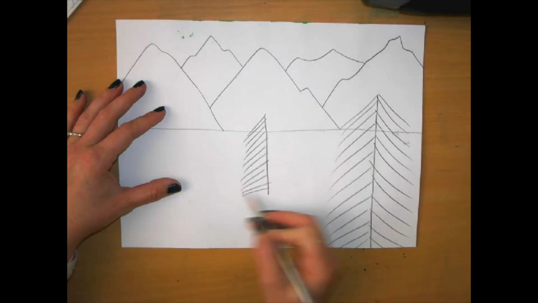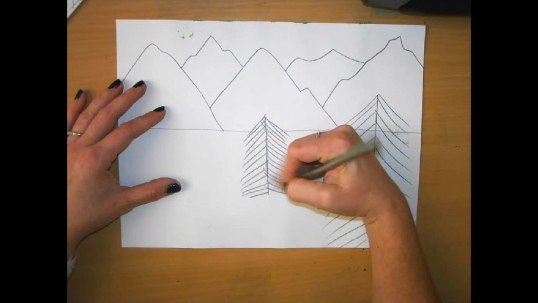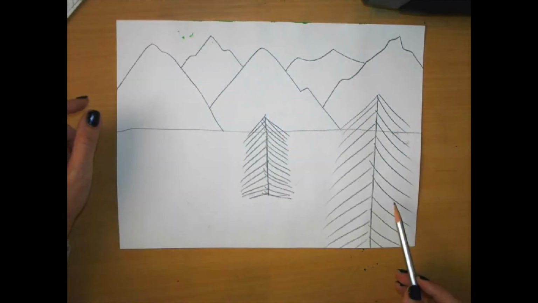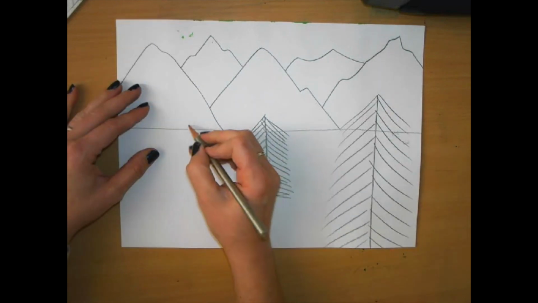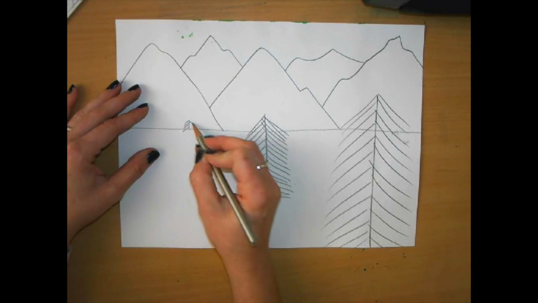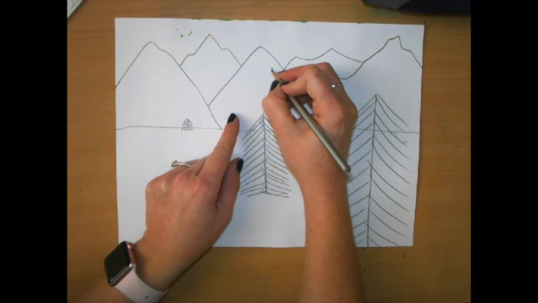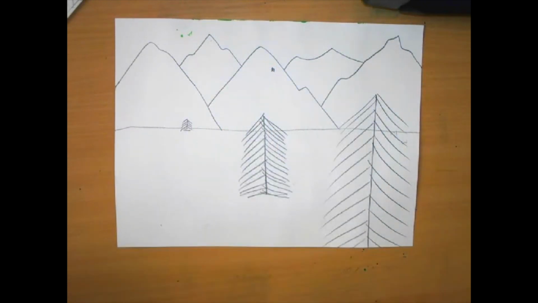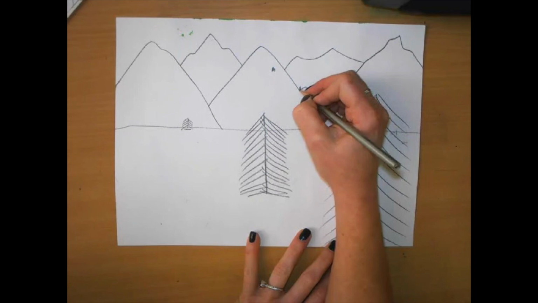And then the branches of this evergreen are not going to be as big as this tree. And as I get higher up on the page, my tree is going to get a lot smaller. If I wanted trees on my mountains, they're going to be super small, because they are super far away.